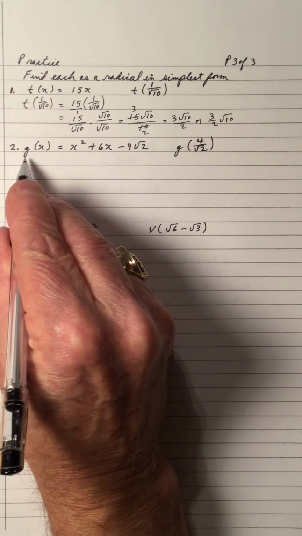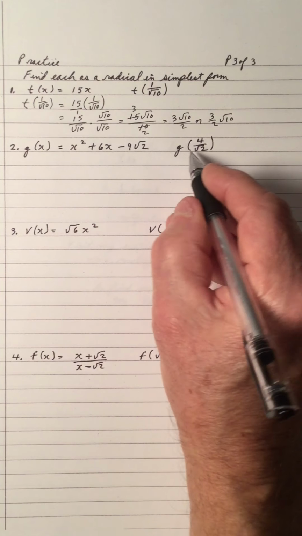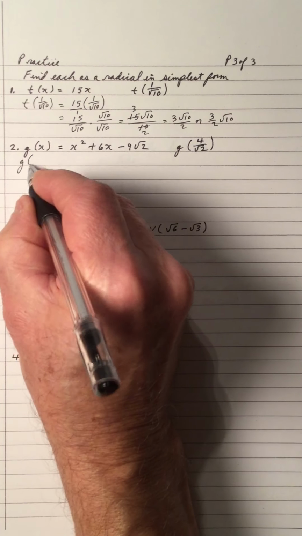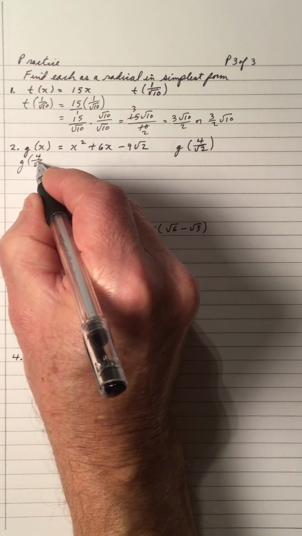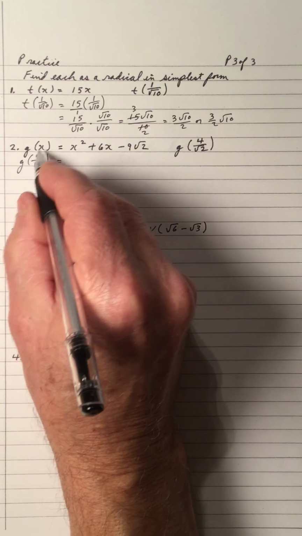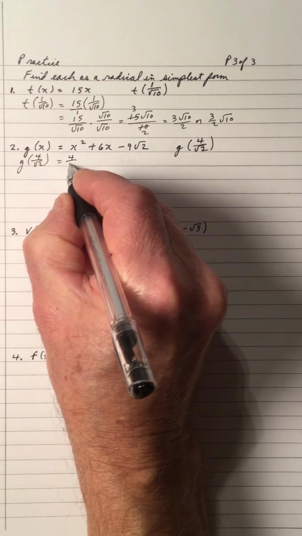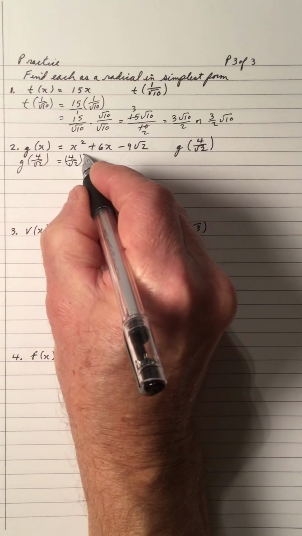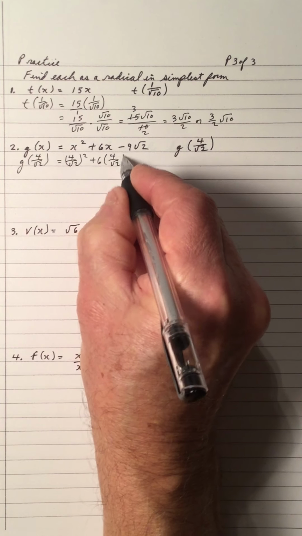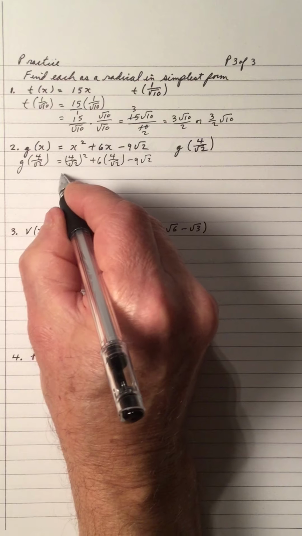And the same here. The g of x equals x squared plus 6x minus 9 root 2. Find the g of 4 over root 2. So the g of 4 over root 2. And notice that's what x is. See, g bracket, x is 4 over root 2. So 4 over root 2 is subbed in for x. And there's no x there, so I can't put it in.